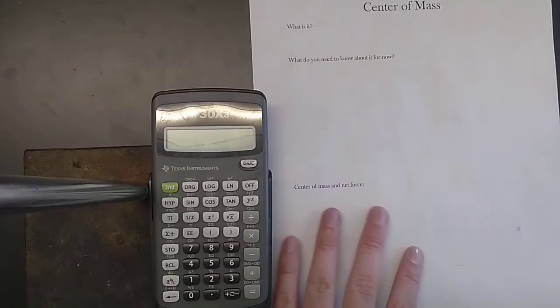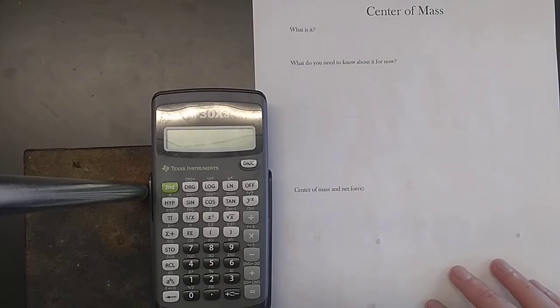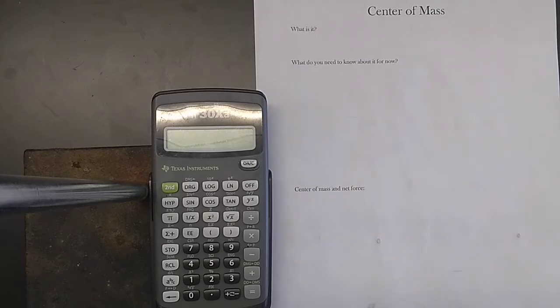Let's move now to talking about center of mass, which is for right now going to be fairly conceptual.